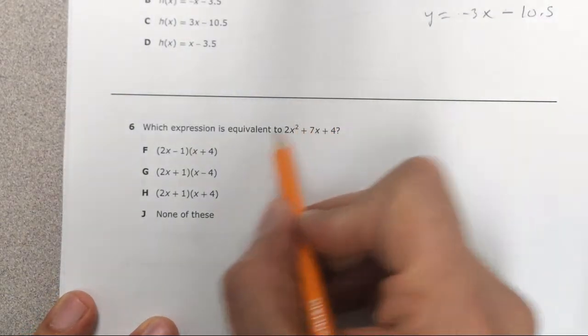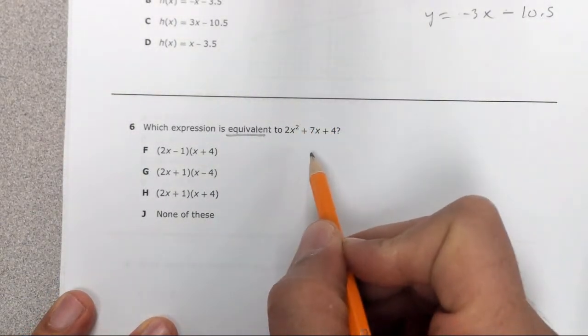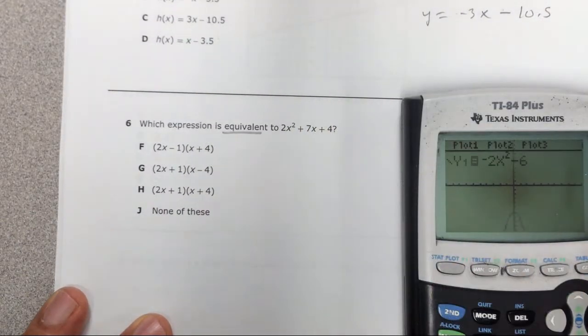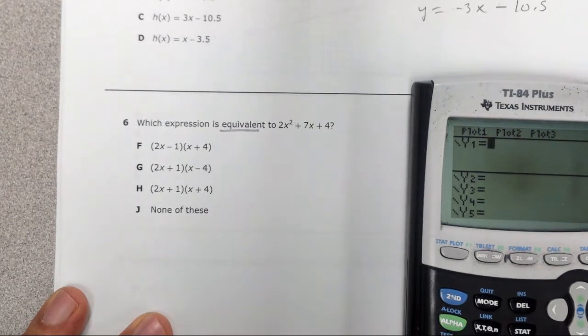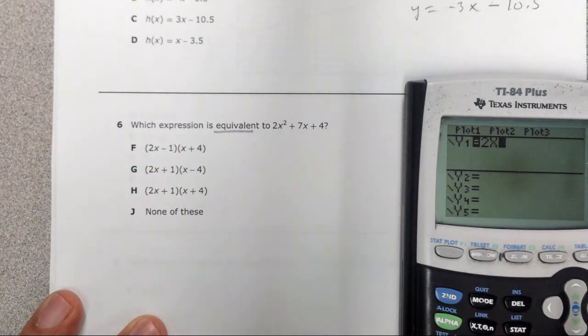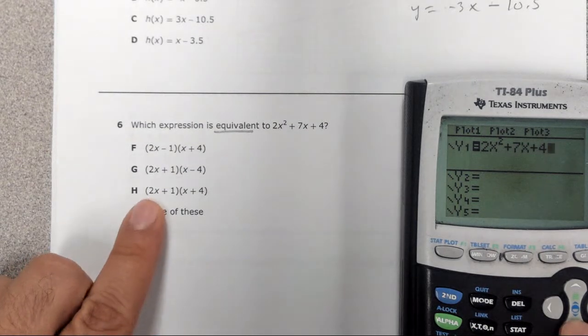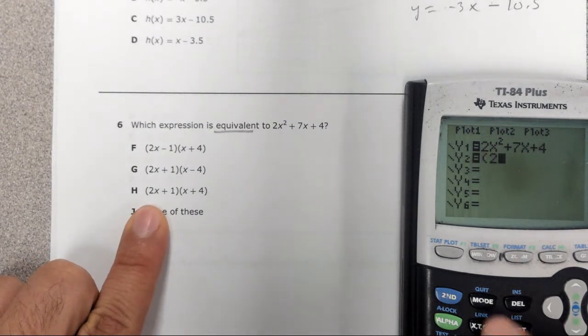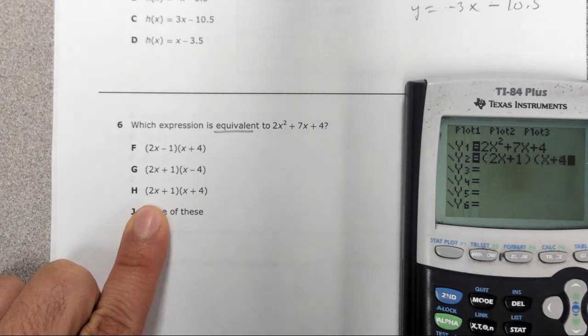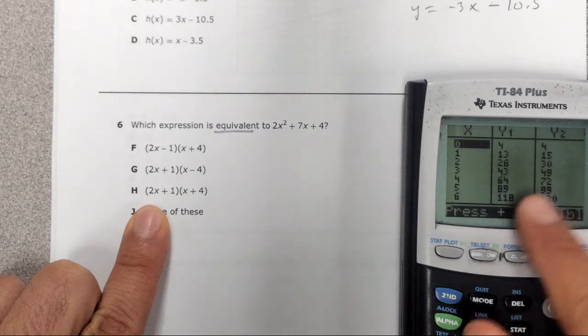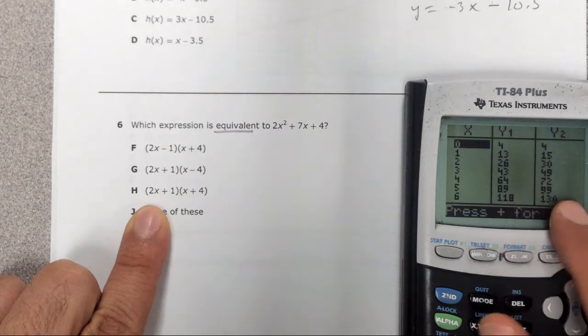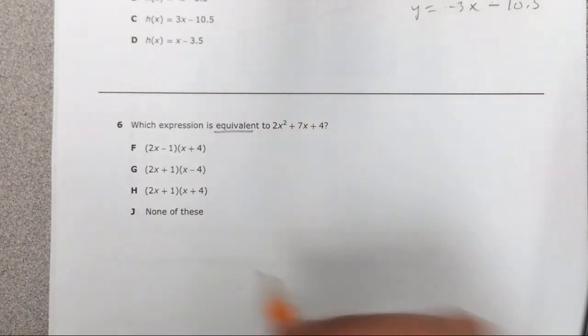Number 6. Again, they're asking for equivalent. That means we're going to compare two of them together. So we'll start by popping the first one right there. Again, it doesn't say y equal to, but it's an expression. And then let's try H. And when I go to the table this time, they're not the same. Only the first one is the same, but the rest of them are not the same. So the answer to number 6 is J.